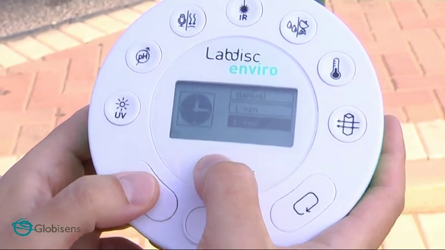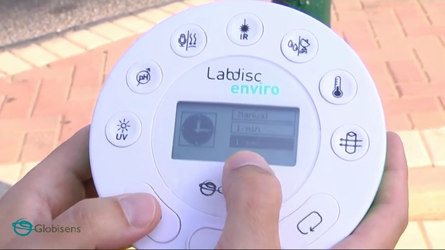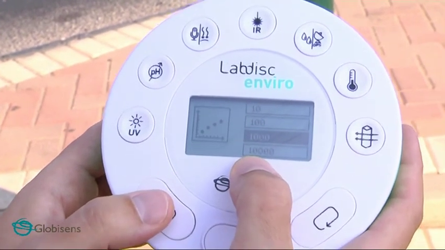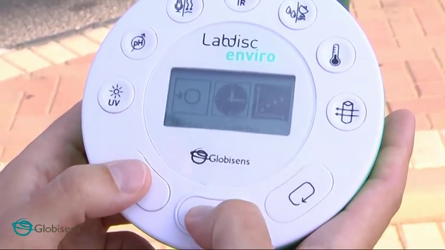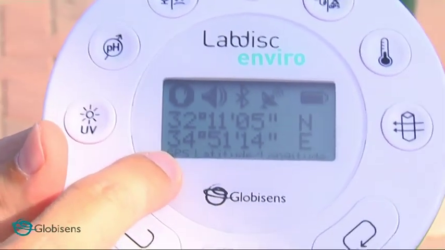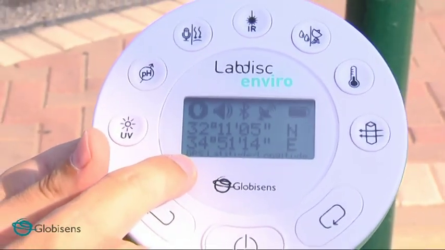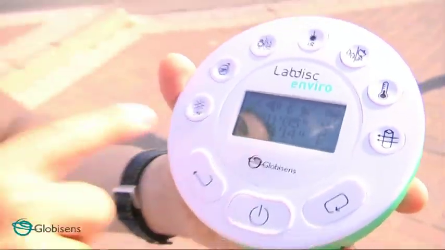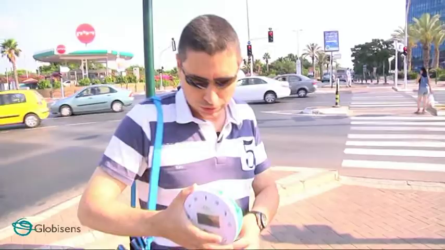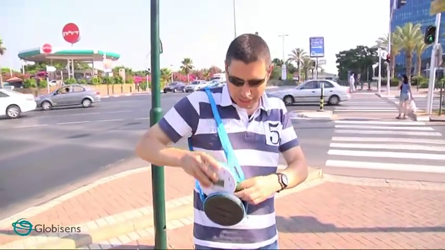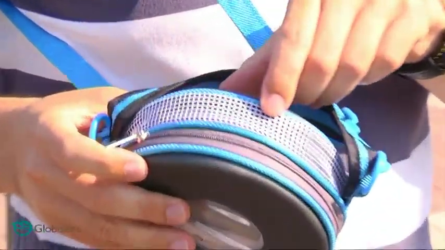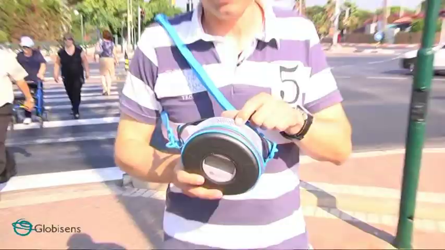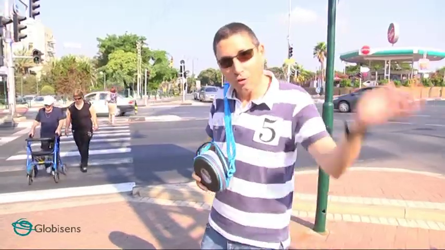Sampling rate, we will select 1 sample per second and take a total of 1,000 samples. This is the GPS coordinates. This shows us exactly where we are on our planet. All we need to do is to press the run button, we'll start recording, and we are ready to go. We'll place the Labdisc in the bag with a special ventilation net, allowing the sensor to feel the environment. Okay, follow me.